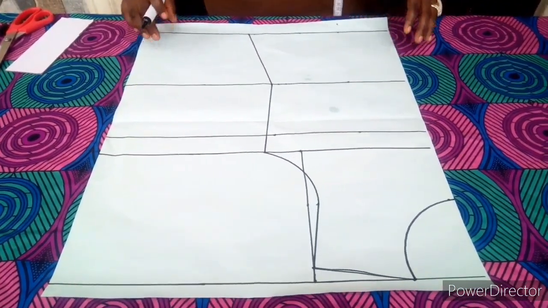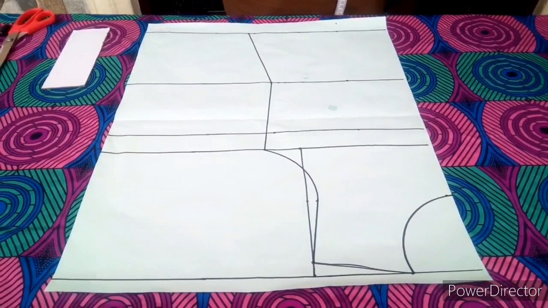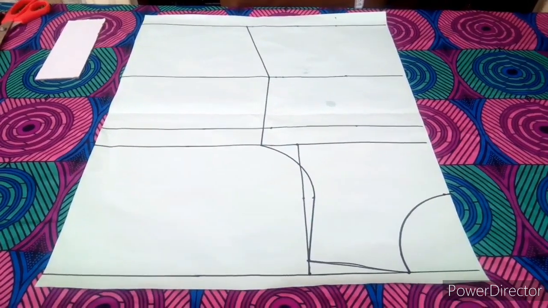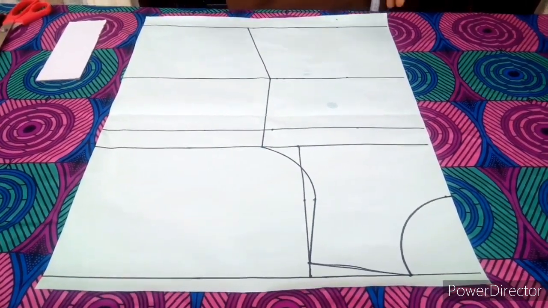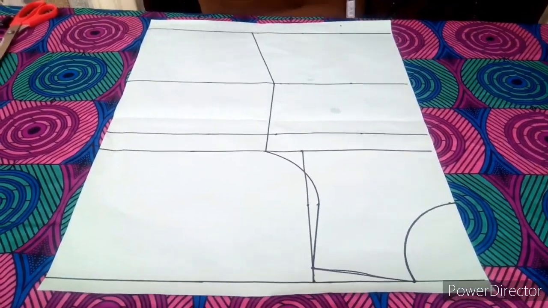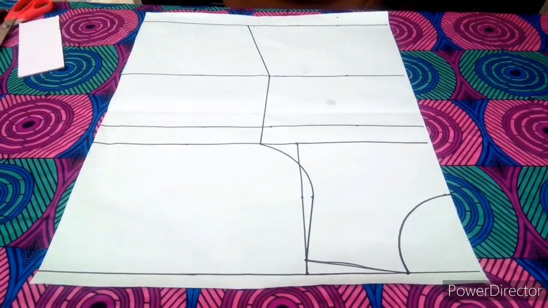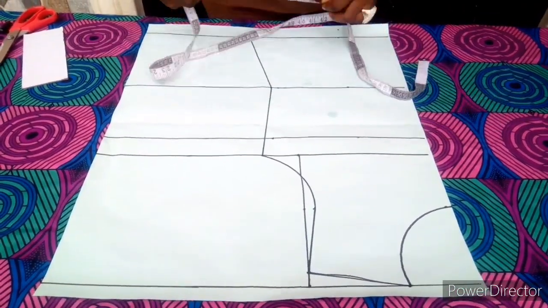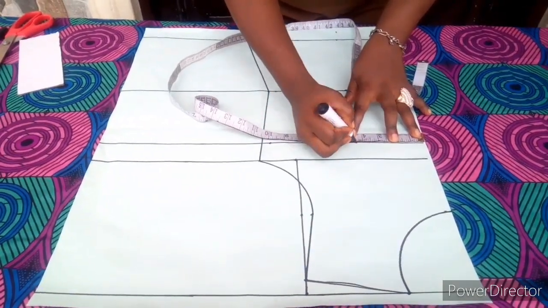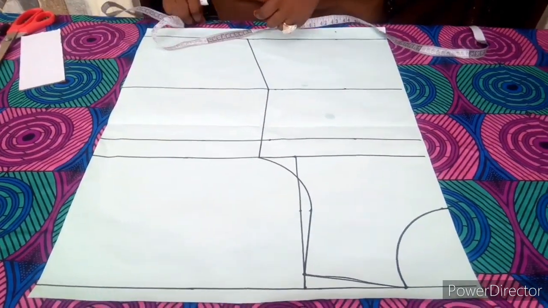Now next thing now is to take our dart. So you have to start by knowing the length of your nipple. Mine is 4. So I'm going to add extra half inch to make it 5, please, for sewing allowance. So you start from here, from the bust line, to take your nipple to nipple measurement, which is, mine is 4.5, but I will make it 5 for sewing allowance.